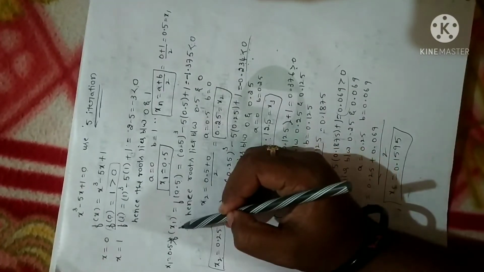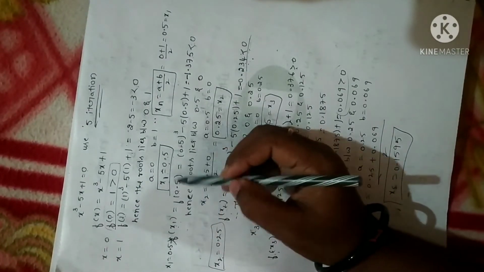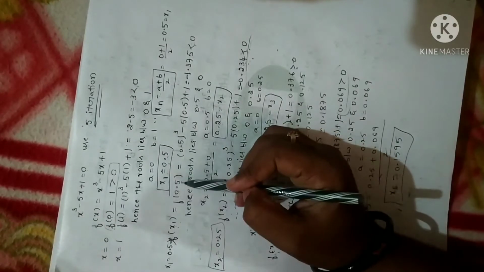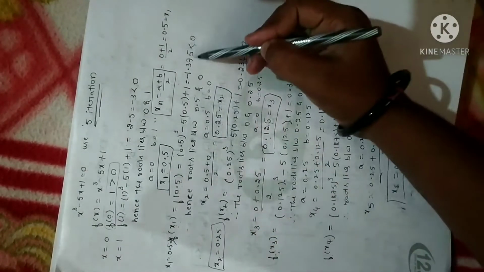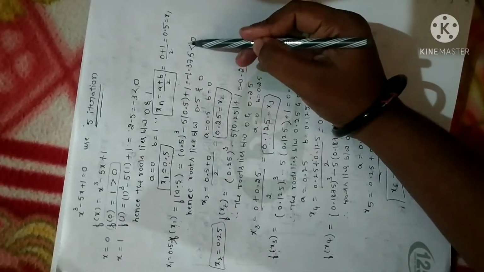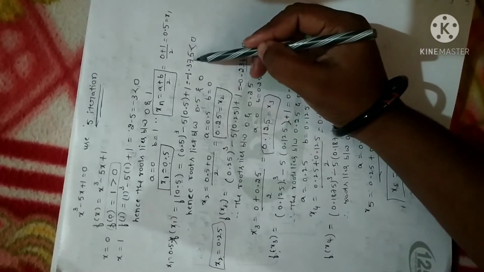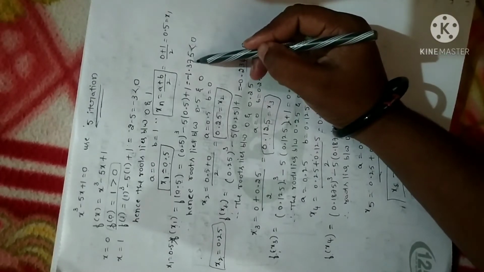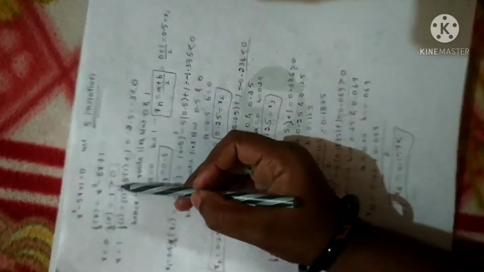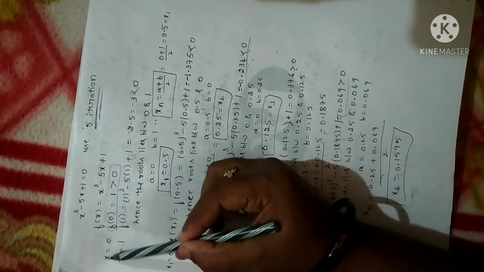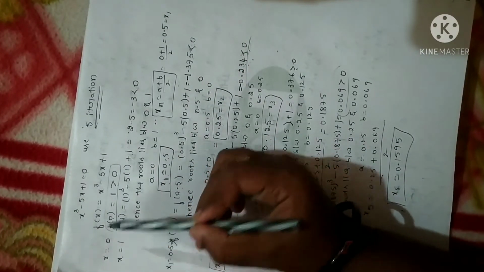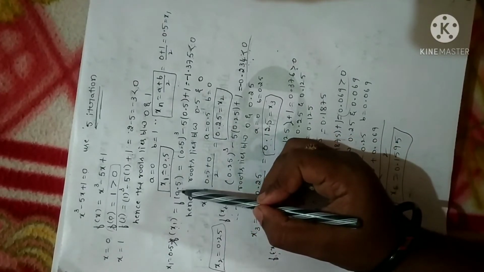Next I have found f of x1 value when x is equal to 0.5. In the given polynomial, replace x with 0.5. After simplification, I have obtained the negative value. Now I have to search for the positive f of x value. Positive f of x value is when x is equal to 0. So I can write the root lies between x is equal to 0 and 0.5.